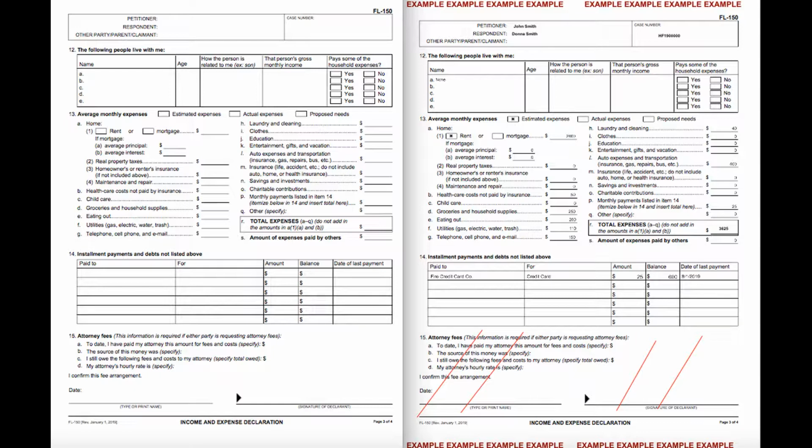Child care. Now, child care is someone who's taking care of your child for you, whether it's a professional babysitter, your friend or family member just babysitting. I mean, that is some sort of child care. That's not necessarily like diapers and food and stuff. That's strictly someone taking care of your child. Groceries and household supplies for yourself and for your child if there is a minor child. How much you spend eating out at restaurants.